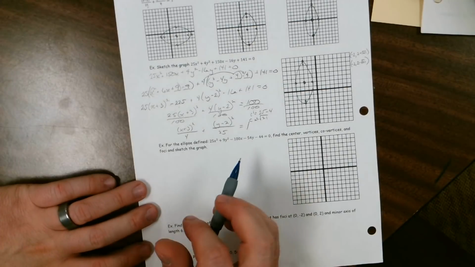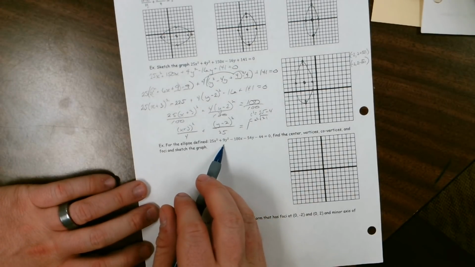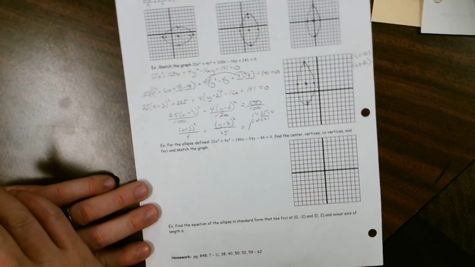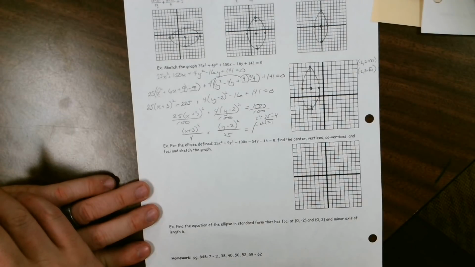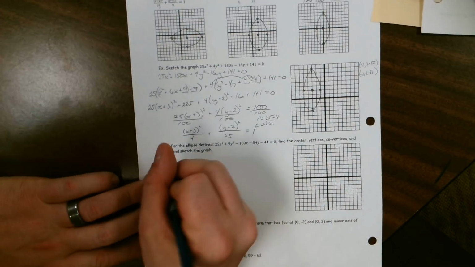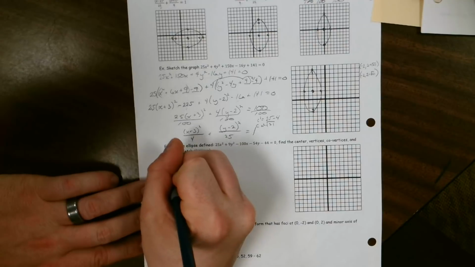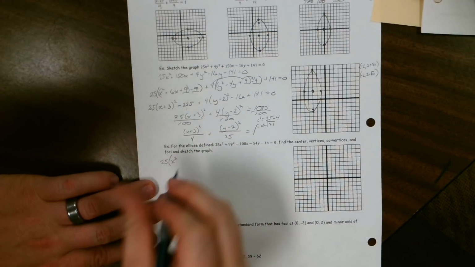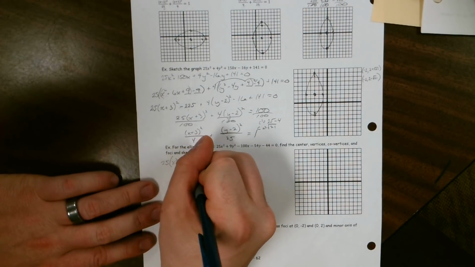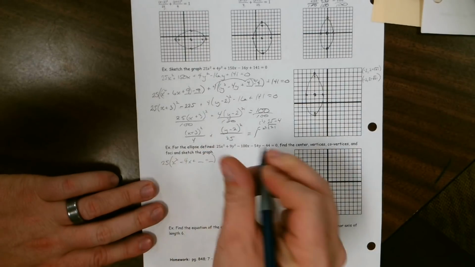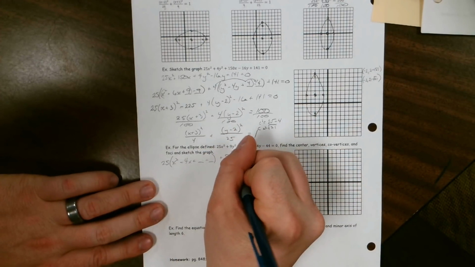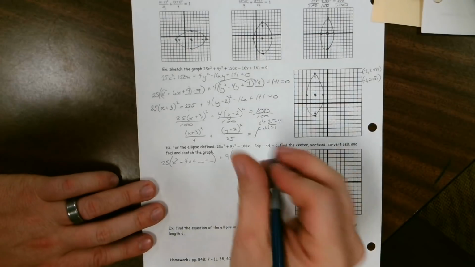So we can jump back in. I would encourage you to try the next problem on your own. Pause the video and turn it back on once you've completed it to see if you got the right answer. But it's the same exact process. We're going to factor out our 25 from our x terms, add our additive identity. Same thing for our y terms, factoring out a 9.